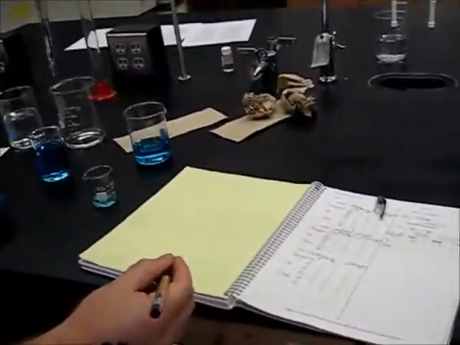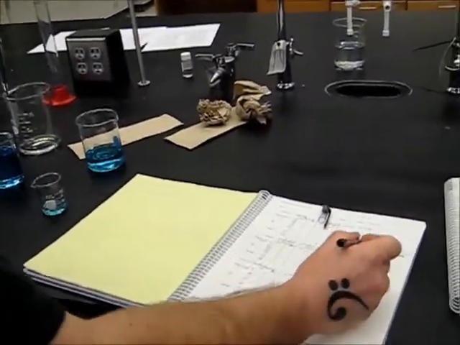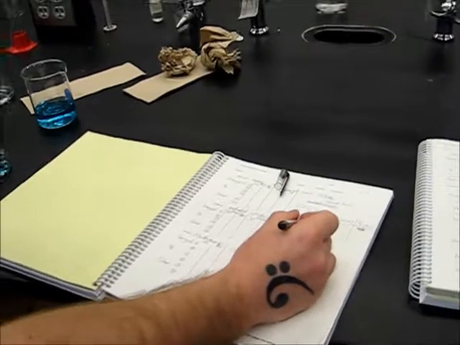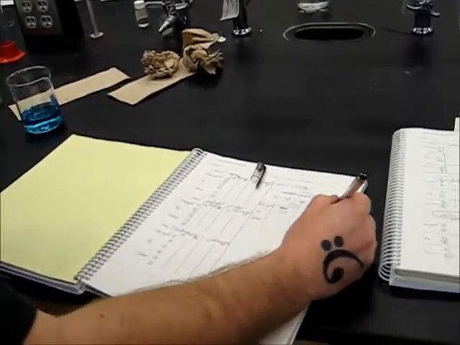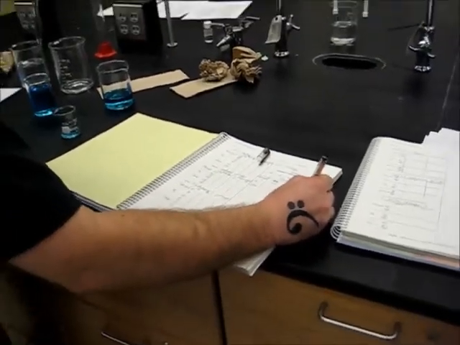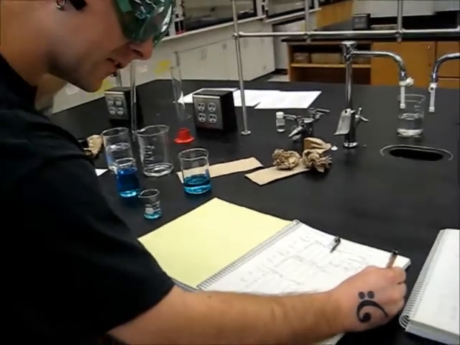In order to get the total fluid transferred, you need to subtract your initial volume from your final volume. In this instance, it is 3.50 milliliters.